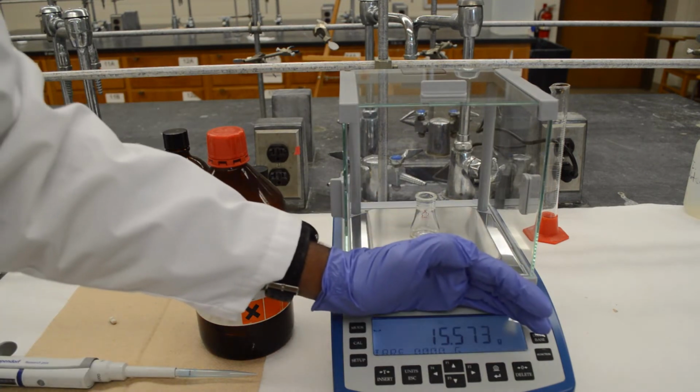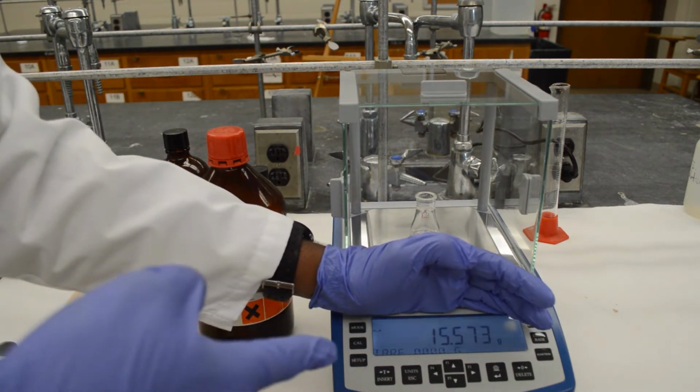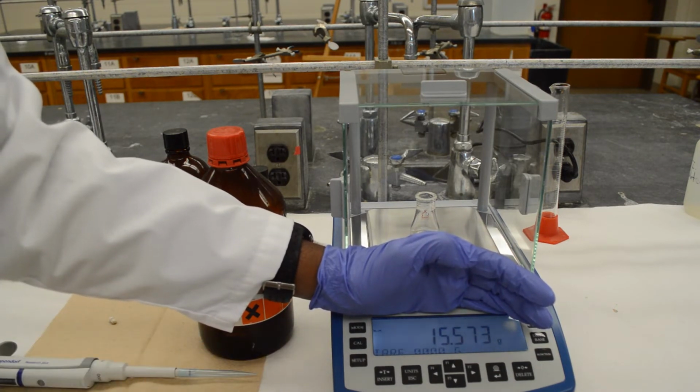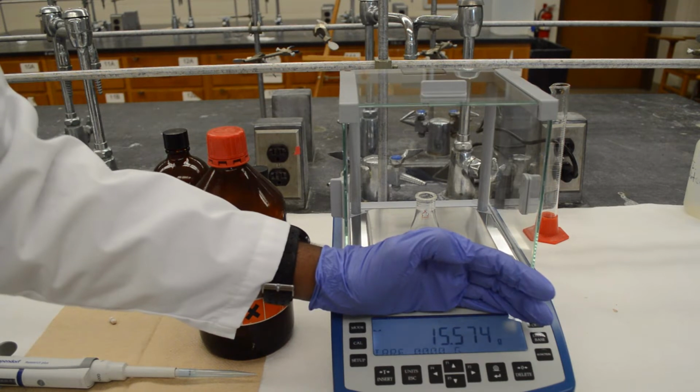Now note down this weight. When you subtract the weight of empty flask and this weight, you'll get the weight of 0.26 ml para-anisaldehyde.